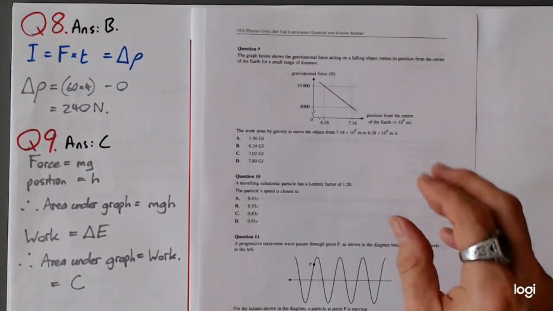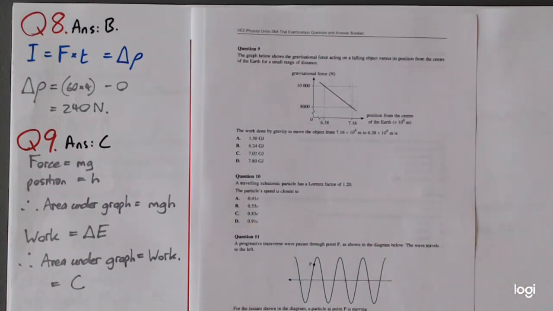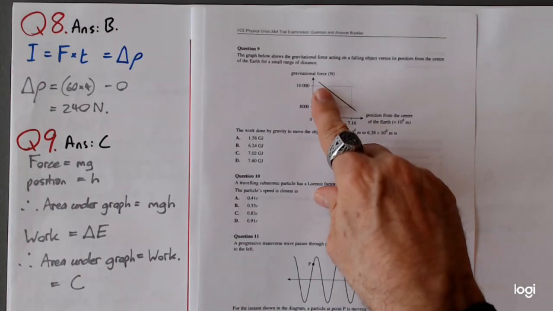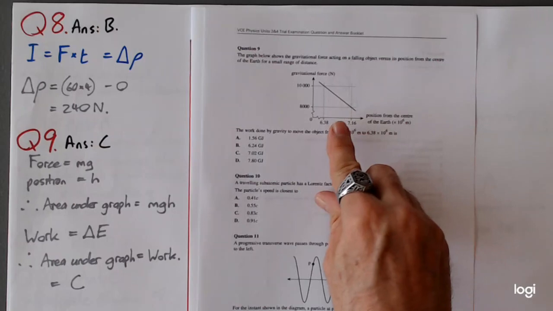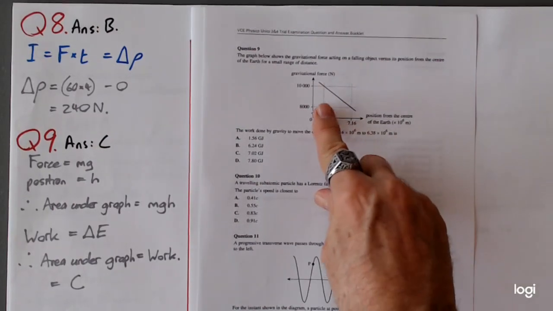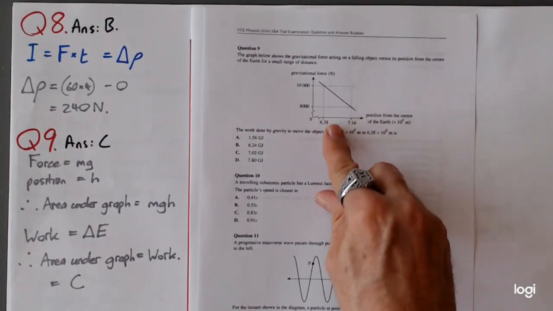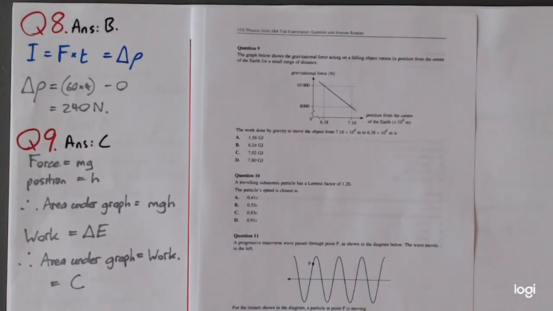The area under the graph is the product of those two things. So we can just get the area of that triangle, right, because it's from there to there. Get the area of that triangle, including this bit as well, sort of a trapezium. And that is the answer. So you figure out what the answer is, excuse me, for getting the area.